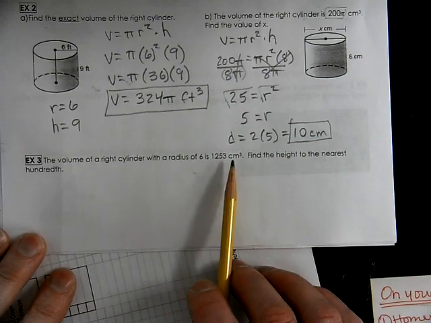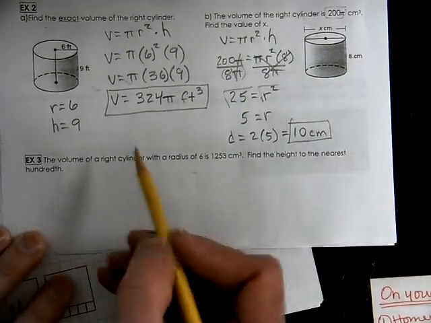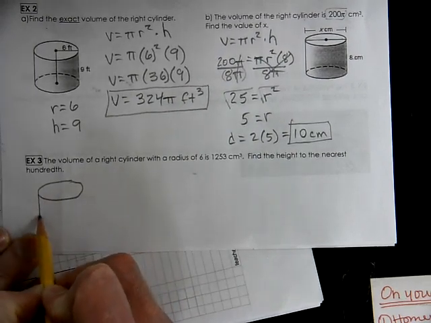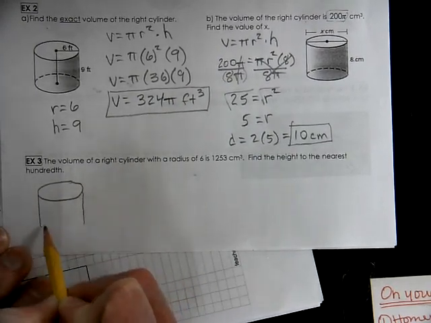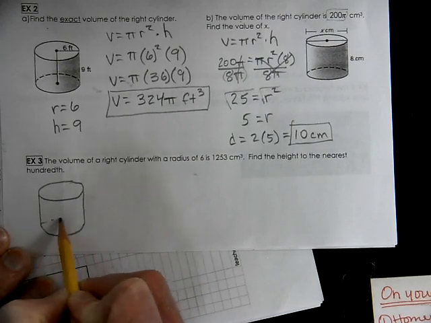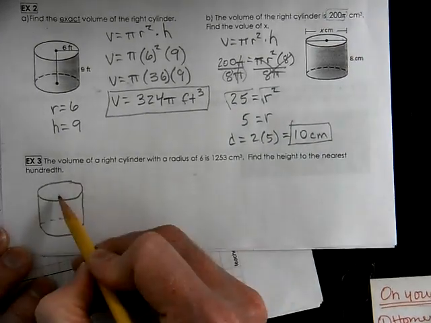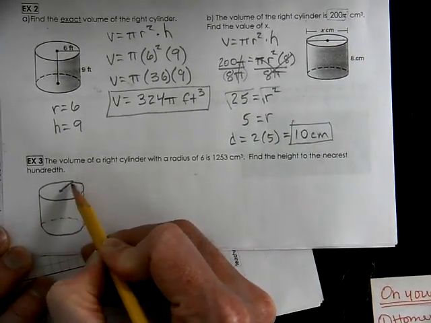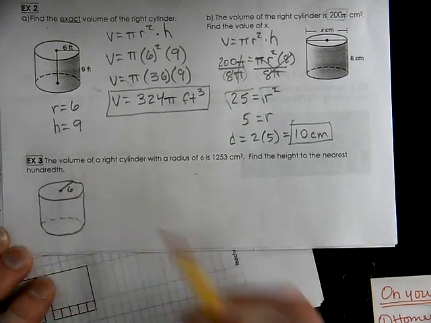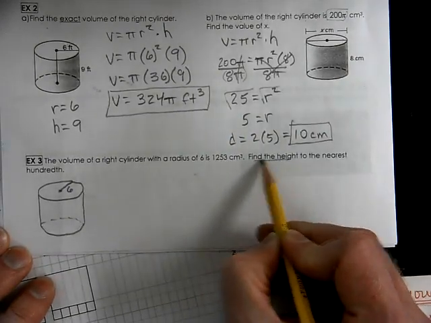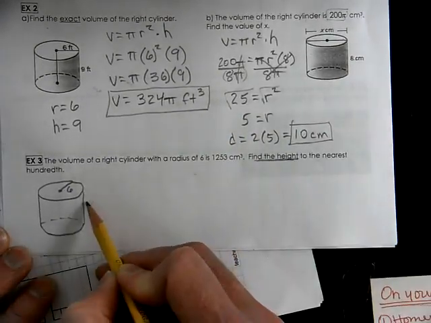You're being very observant. That was great. I was just thinking there wasn't a picture. It really helps when you have the visual, so you can draw in your picture if you like. You have a radius of 6. What we're trying to figure out is what is the height.